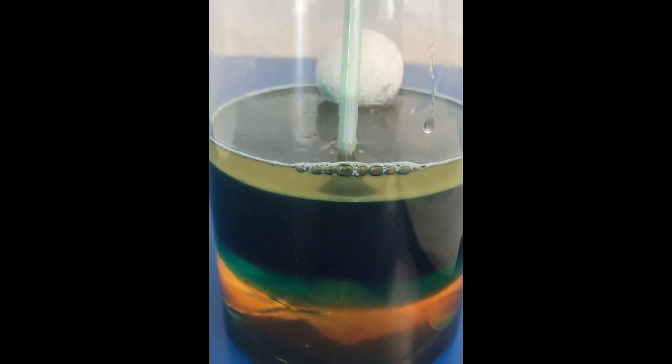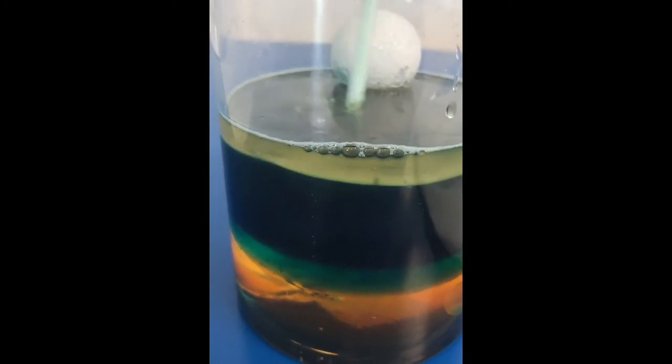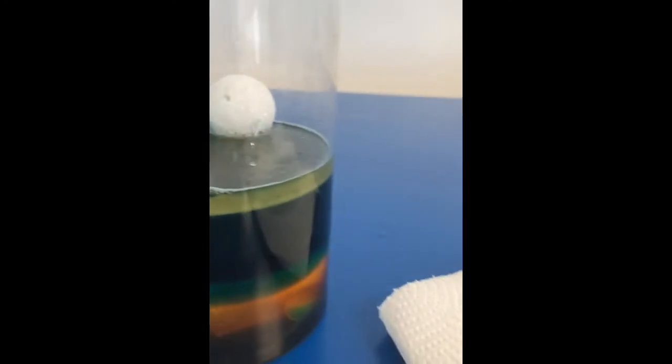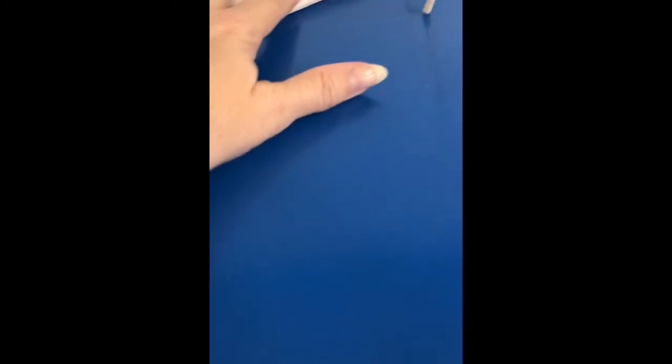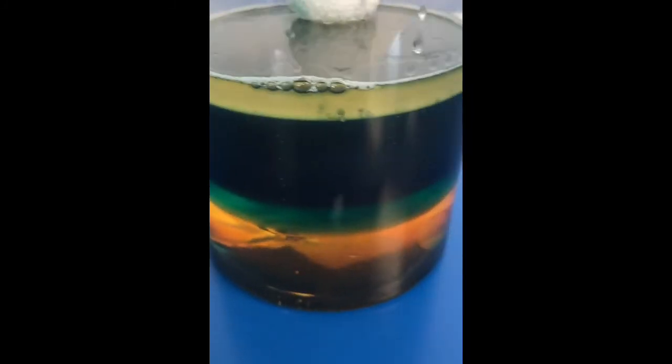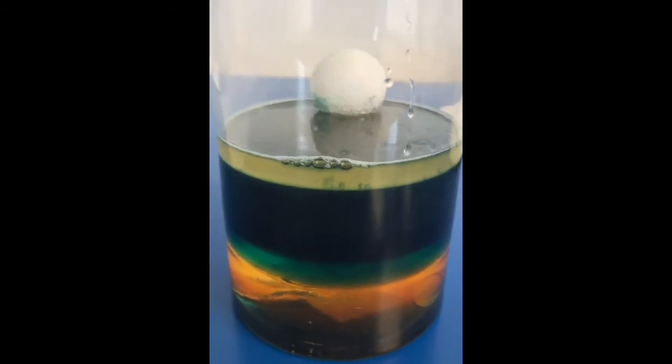When I get a little scoop of water, it's green. It turned green because our rubbing alcohol was green. So there's no more red. But I just penetrated through all the layers here. Caused a little bit of distortion, but they'll separate back out for sure.